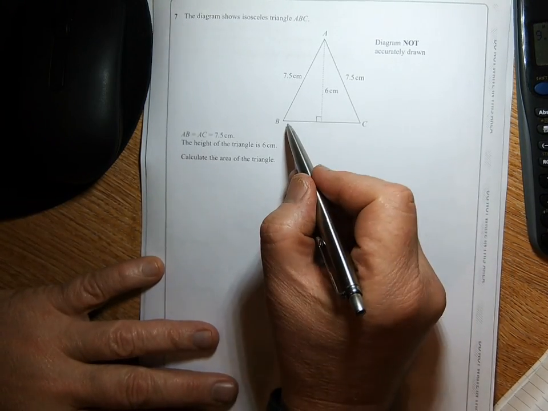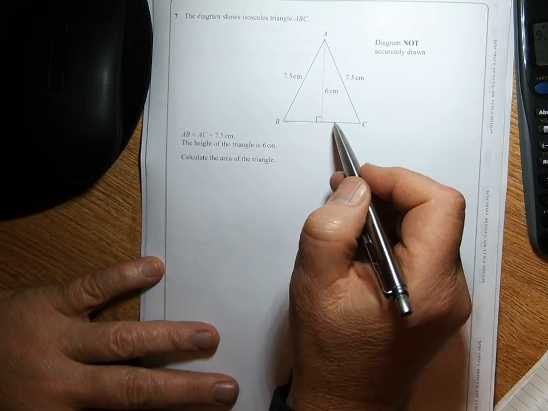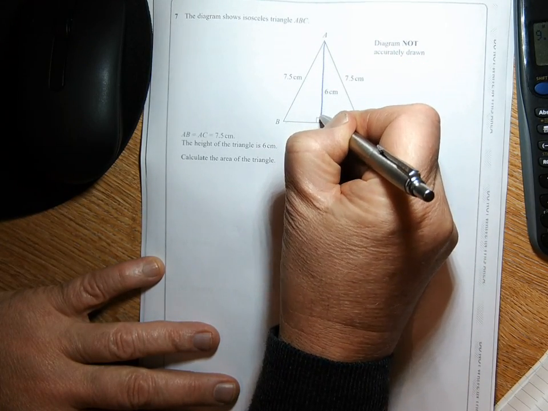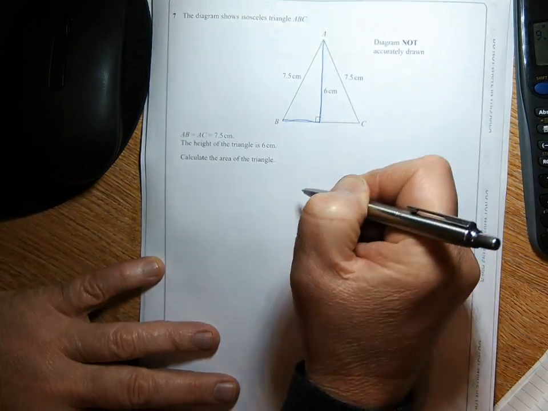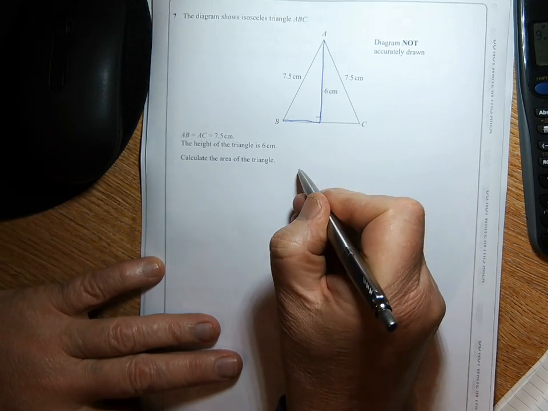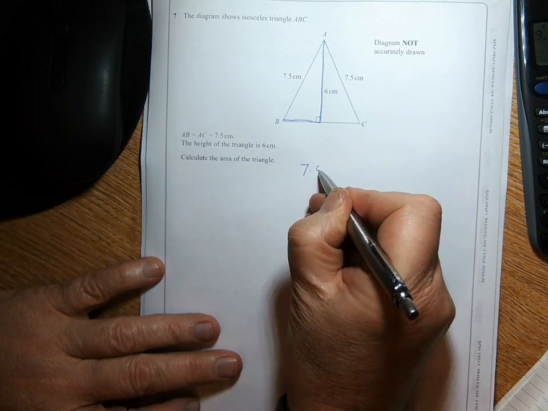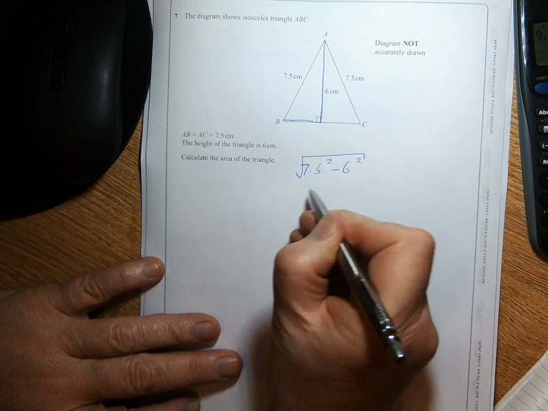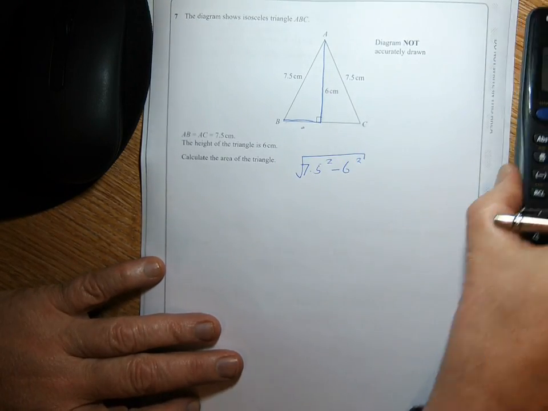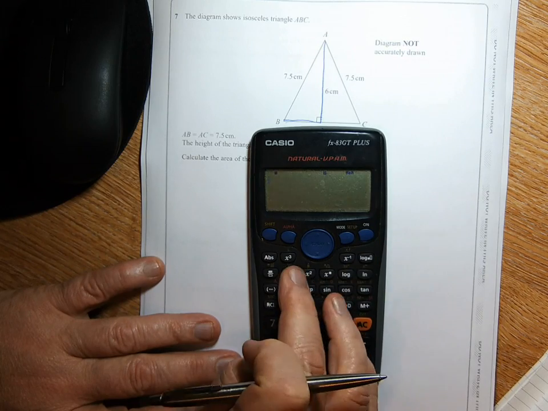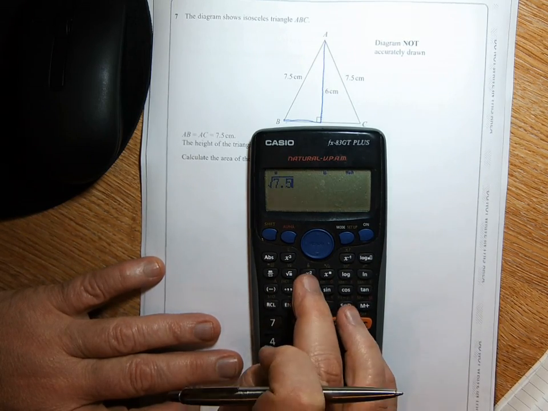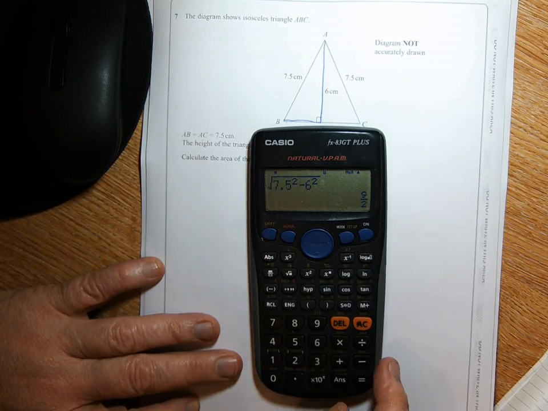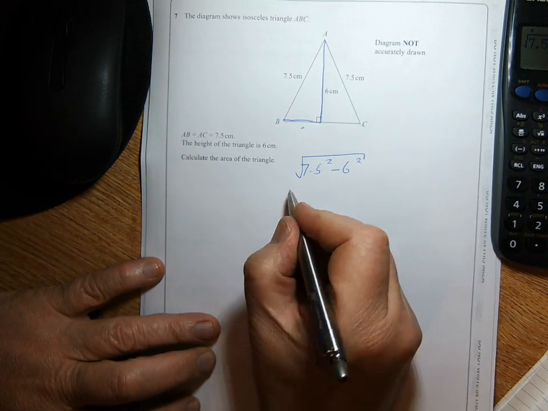Okay, so to find the area of the triangle, we're going to do half of base times height. There's no need to get anything clever with sines and cosines. So we've got that little Pythagoras triangle. If we do 7.5 squared minus 6 squared and square root it, we get that measurement there, which is 4.5.